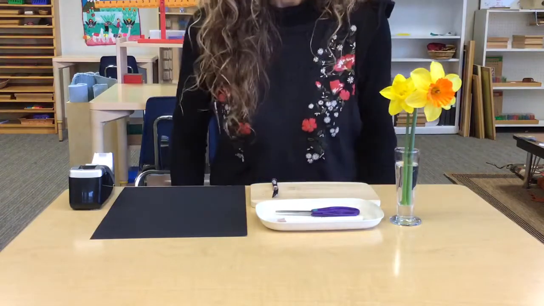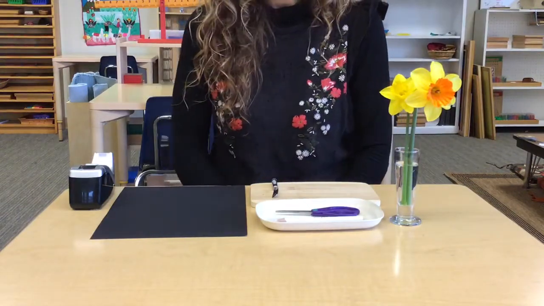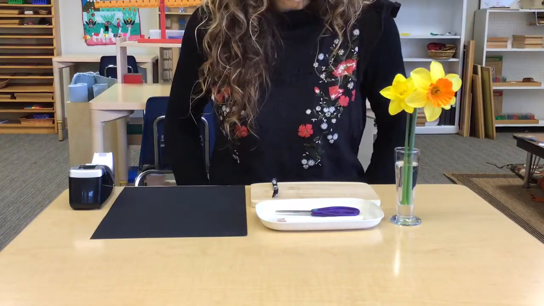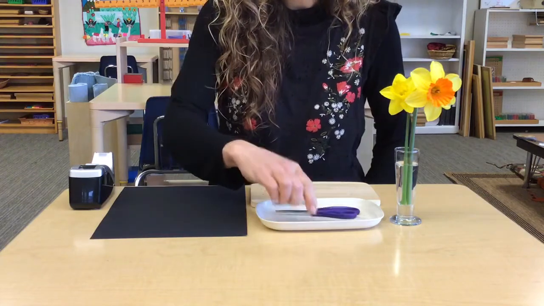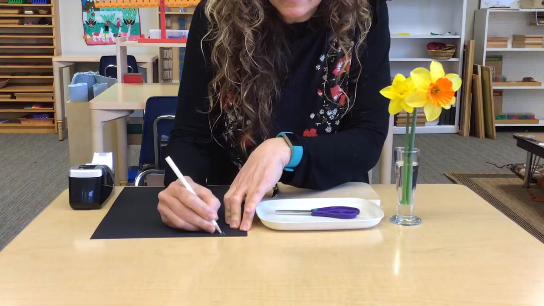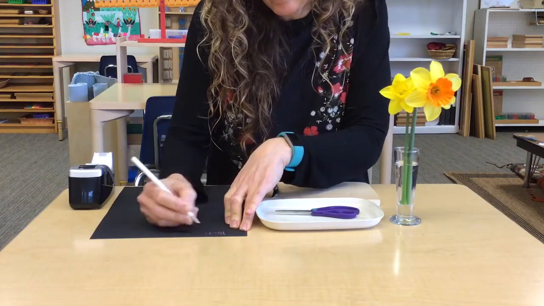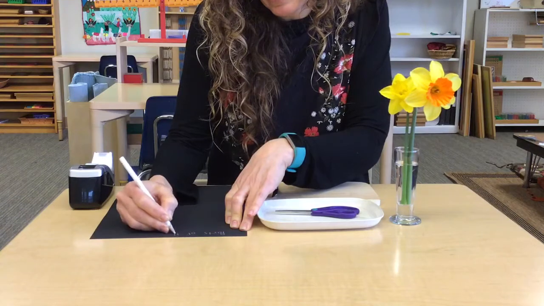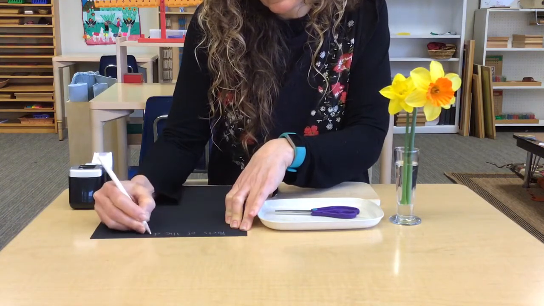Hello, today we are going to dissect a daffodil. First thing I'm going to do is write a title on my piece of paper. I'm going to call this Parts of the Daffodil.